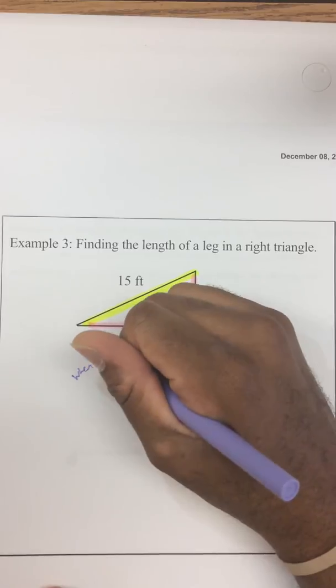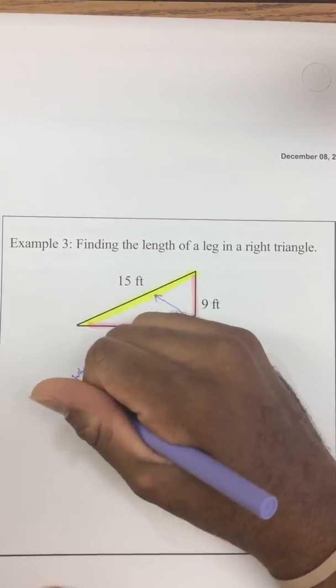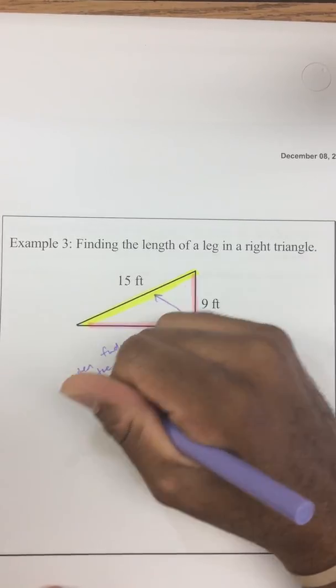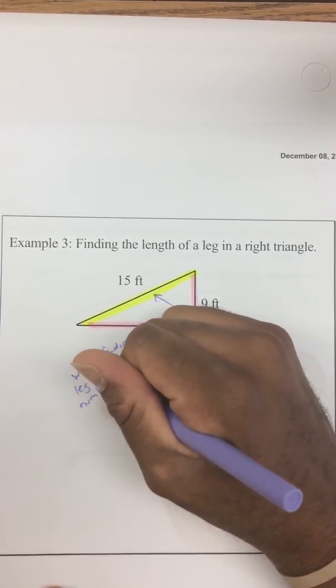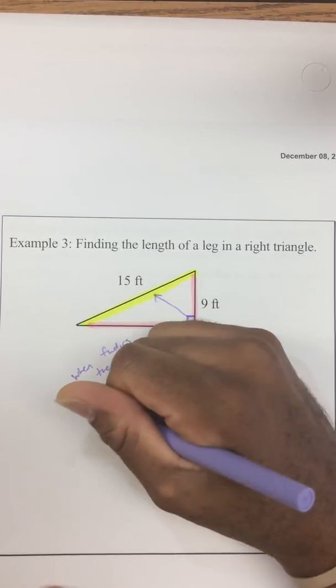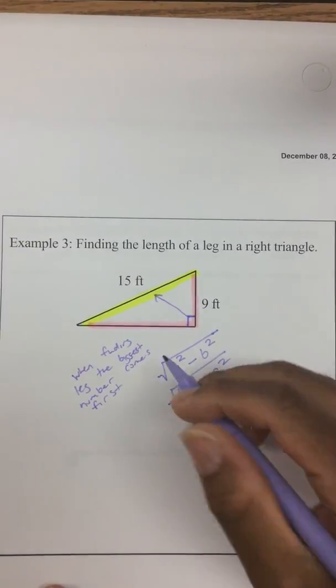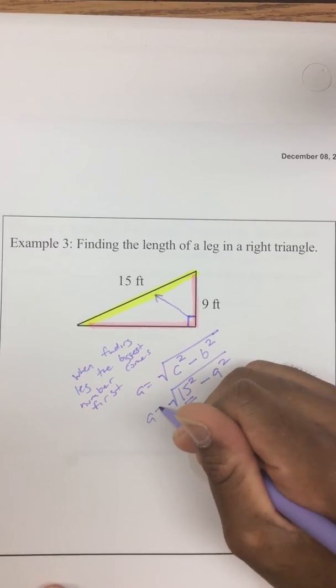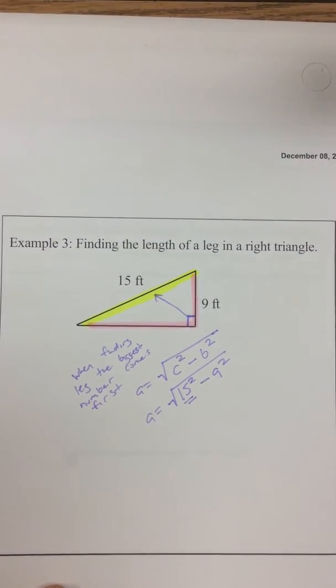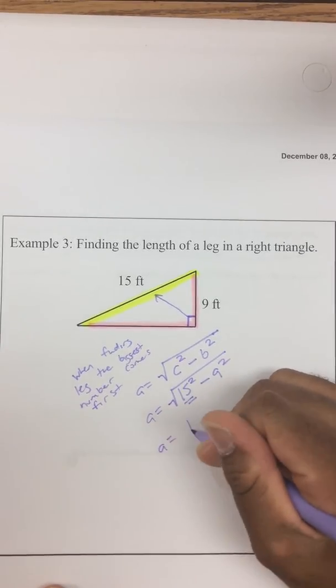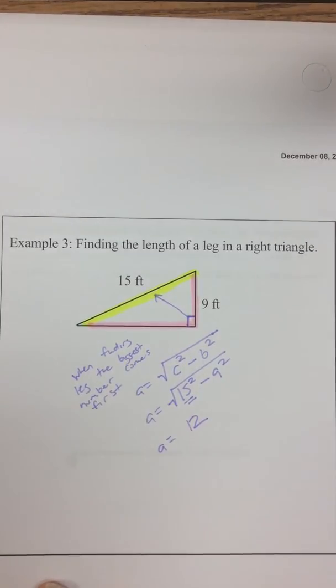When finding leg, the biggest number comes first. All right. So when I put that all in the calculator, I should come up with an answer of 12. And that's how you do it.